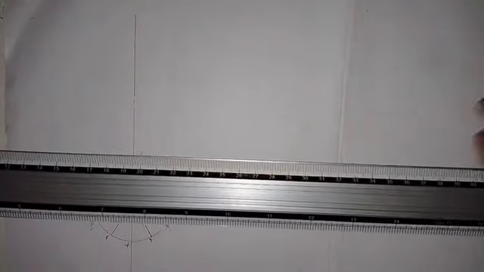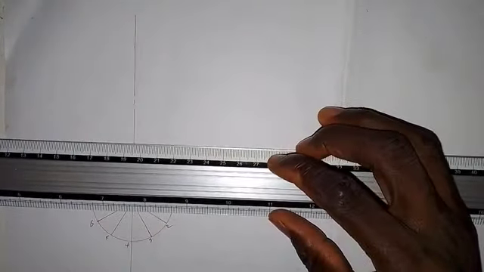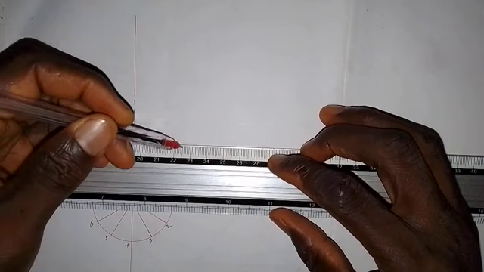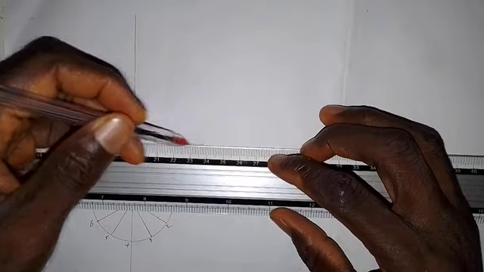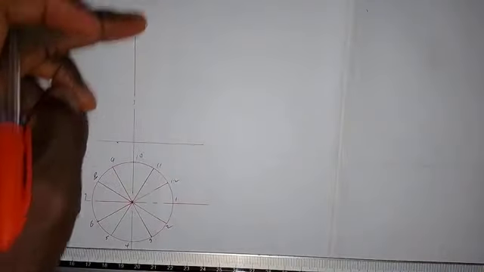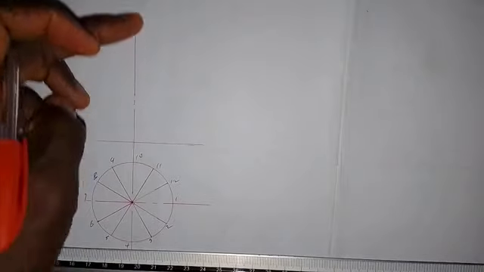Okay, the next thing that I'm going to do is to come up a little bit, and I will draw a horizontal line. So I don't need this center line. I shouldn't have made it long up to this, but just pay attention to what I'm going to do.